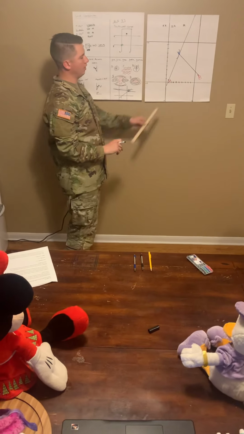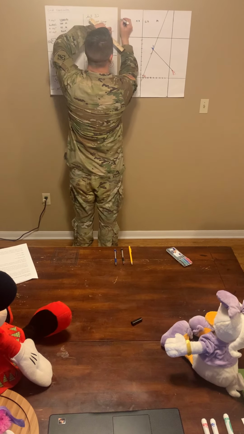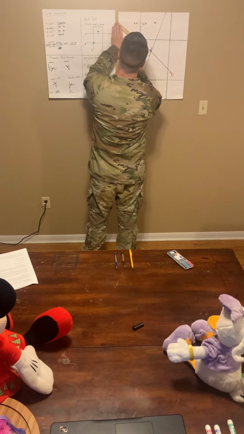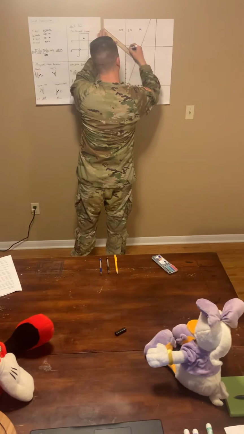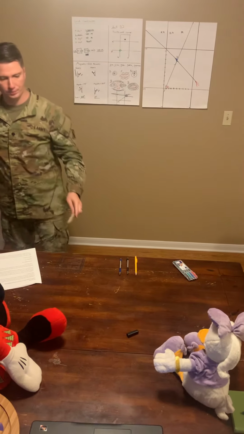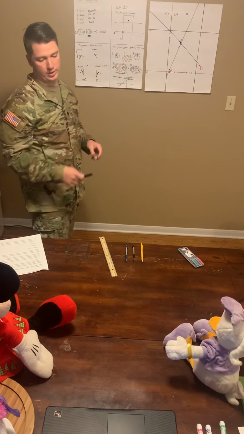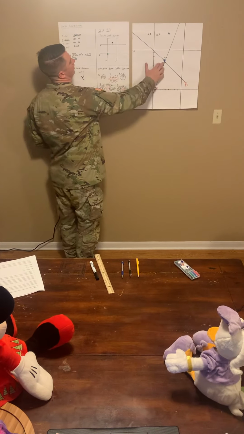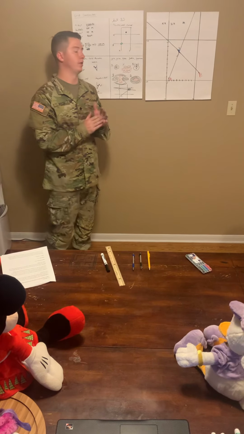Next, I will do the same thing for point Bravo. Make my tick mark, and then my straight edge all the way through to point Bravo. All right, so you can probably guess by now, but intersection, in the name, is intersect. Where these lines intersect is going to be the location of my unknown point.